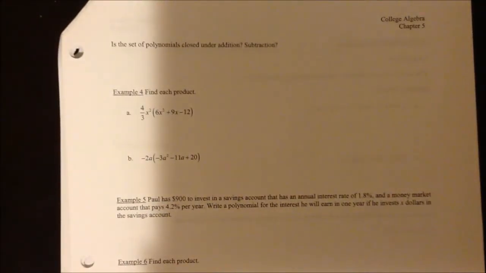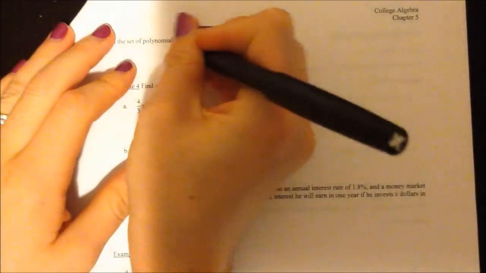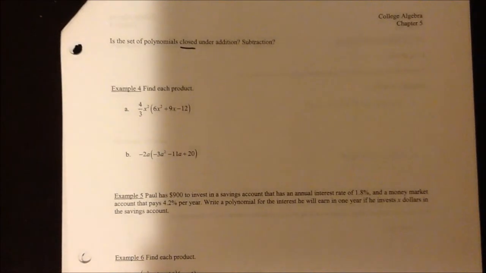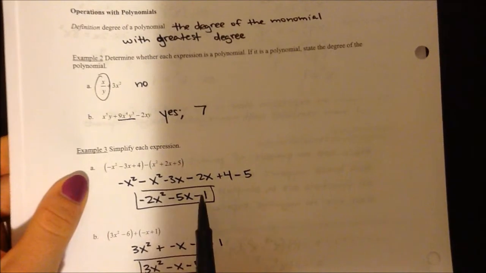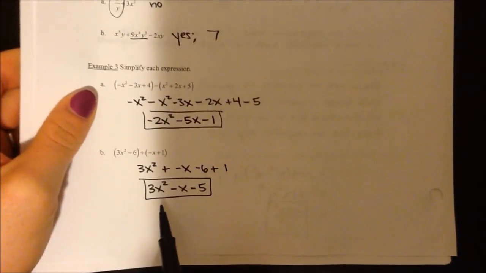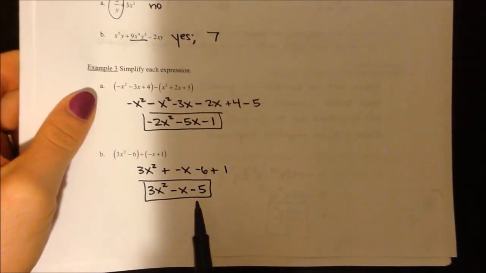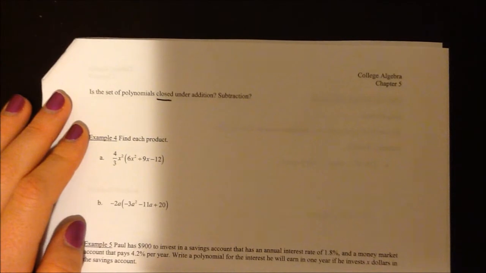First question. Is the set of polynomials closed under addition or subtraction? This means if something is closed under an operation, if I add two polynomials together, I still get a polynomial. Or if I subtract two polynomials, I still get a polynomial. If we look back here, I subtracted two polynomials, and yeah, I still got a polynomial. And here, I added two polynomials, and again, yes, I still got a polynomial. So yes, the set of polynomials is closed under addition and subtraction.